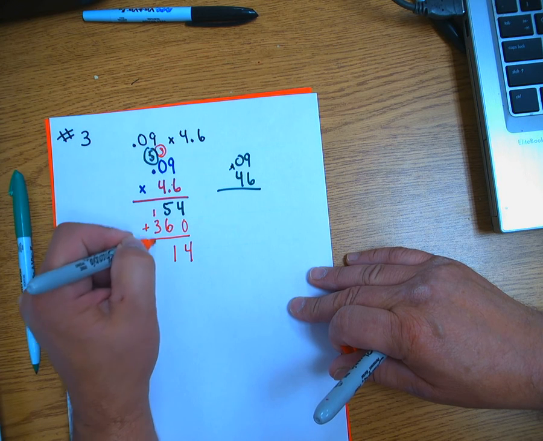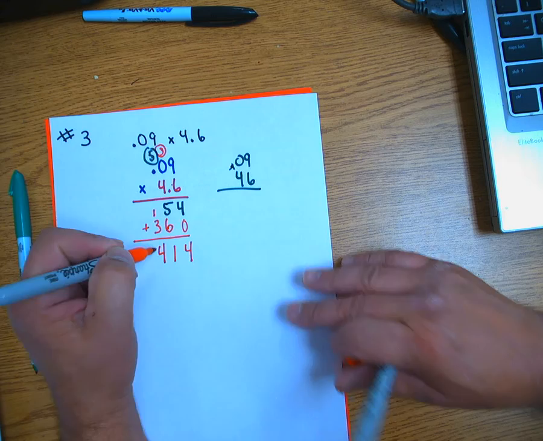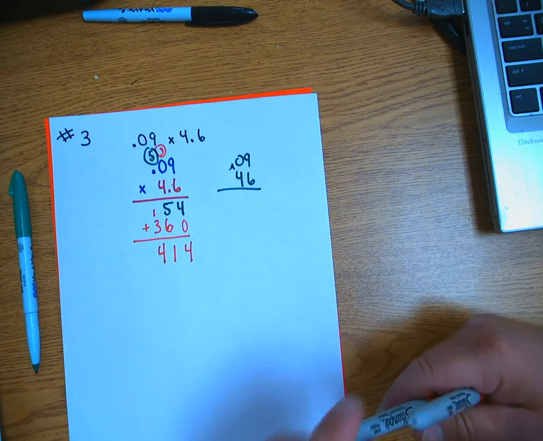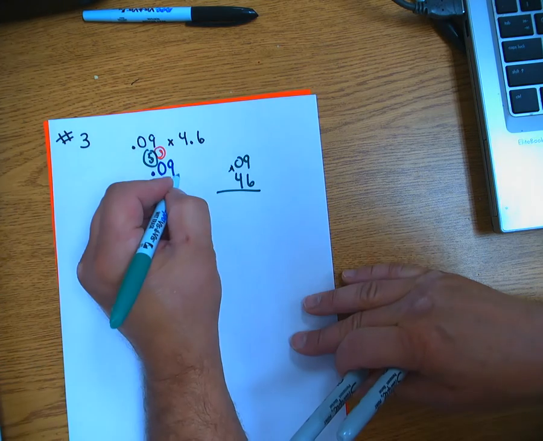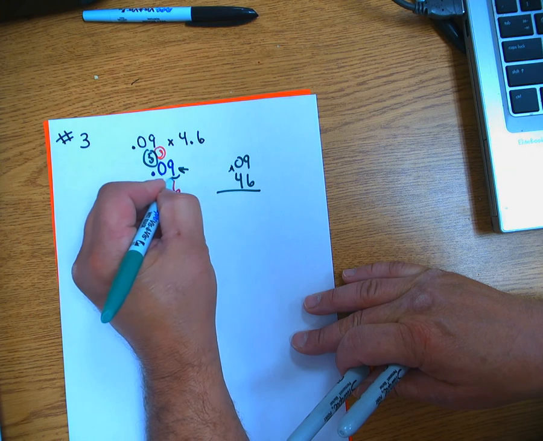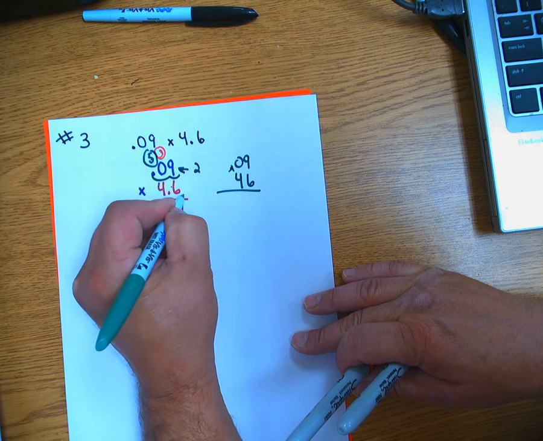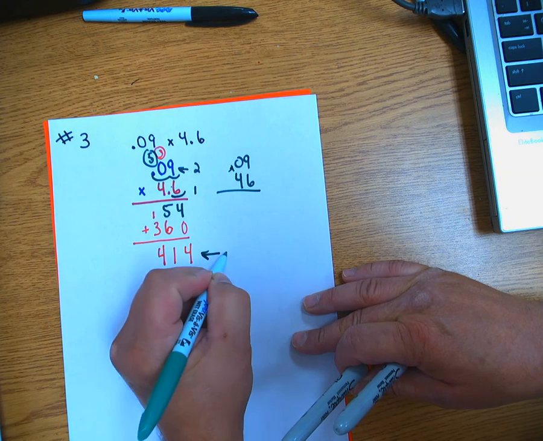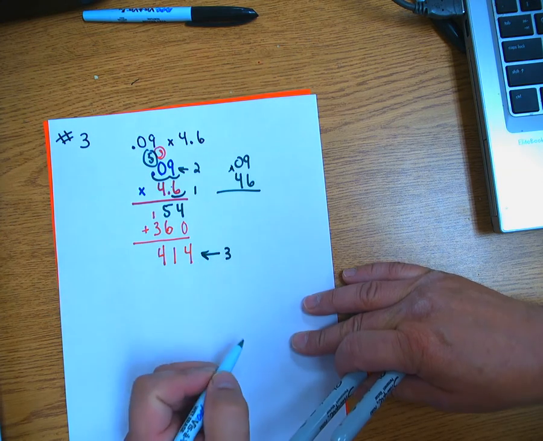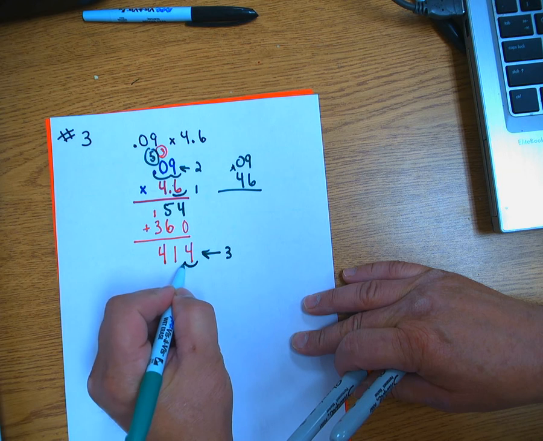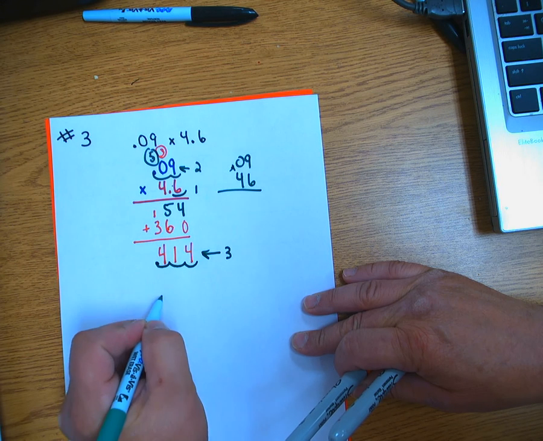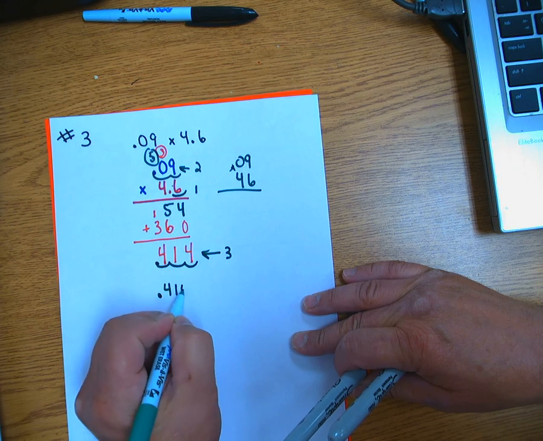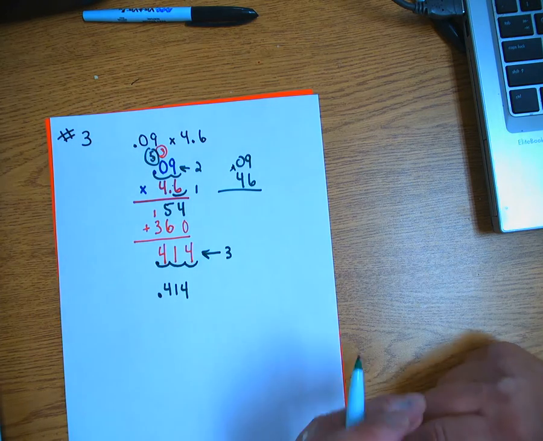Carry the 1. 1 plus 3 is 4. Okay, now this time, be careful. Still start here. 1, 2 places over. 1 place over. So altogether, I need to go over 3 places for that decimal. 1, 2, 3. So my final answer is actually that, which is less than 1, okay?